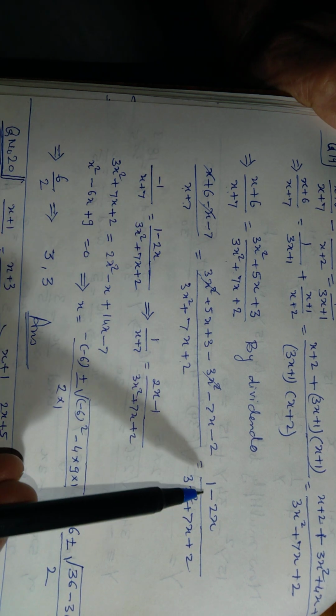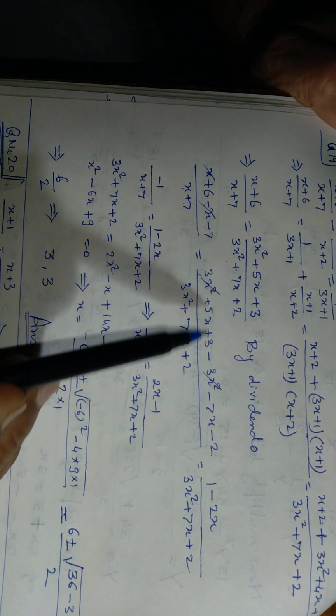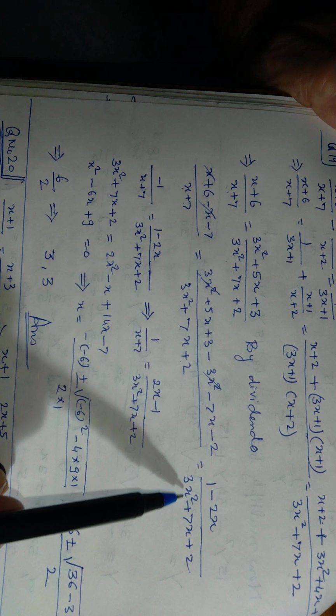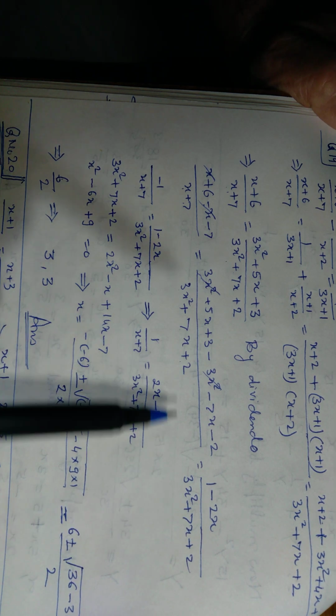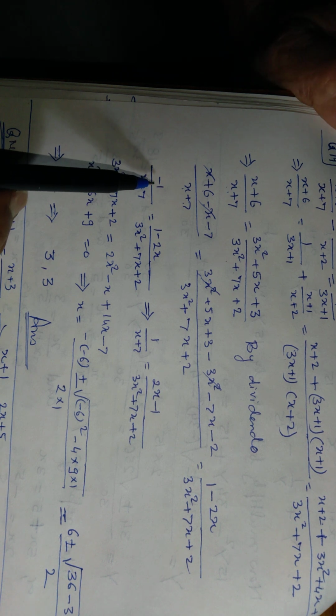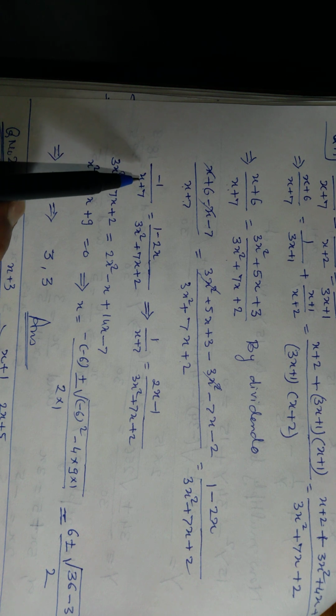This can be reduced to 1 minus 2x, and the denominator will remain the same: 3x square plus 7x plus 2. Now the left side will be equal to 6 minus 7, that is equal to minus 1.